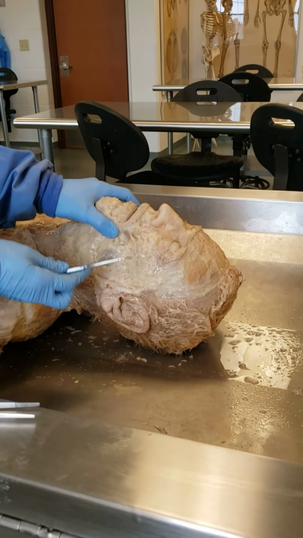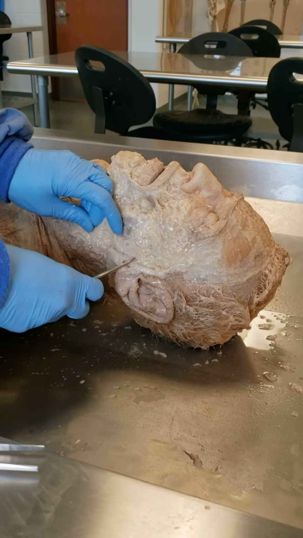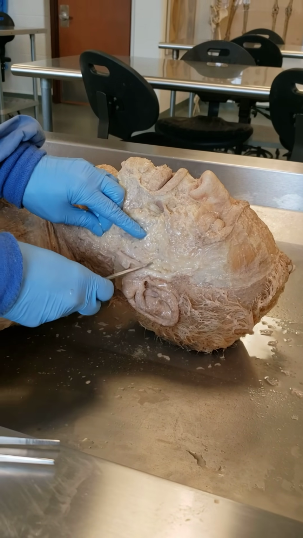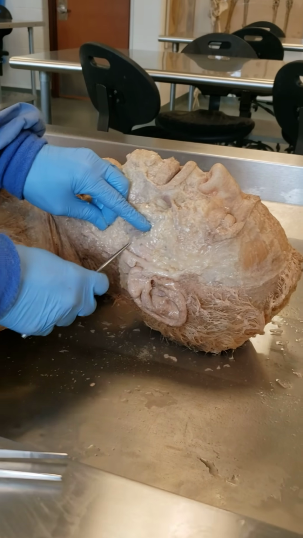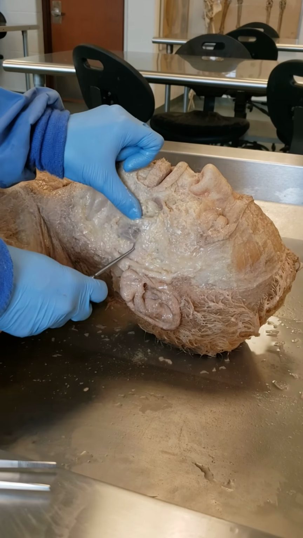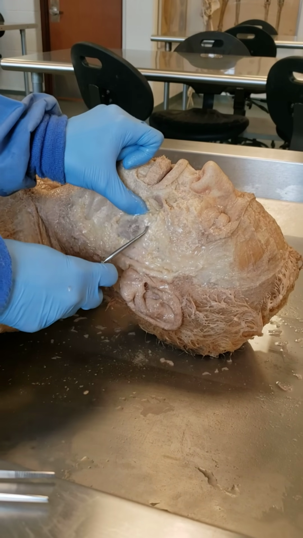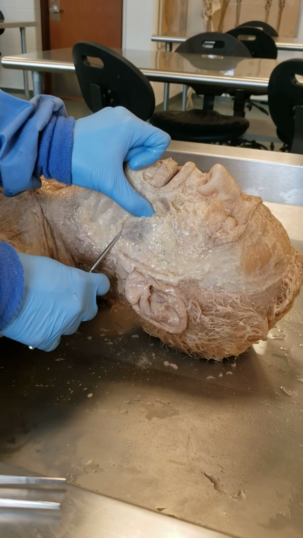If we look over here at Charles, you can identify this glandular tissue, which is a salivary gland called the parotid gland. It is anterior to the ear, and you can see part of the masseter muscle on the jaw.